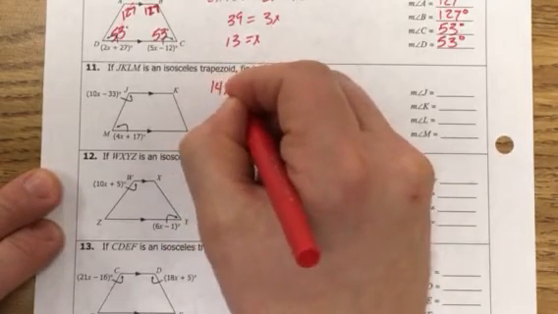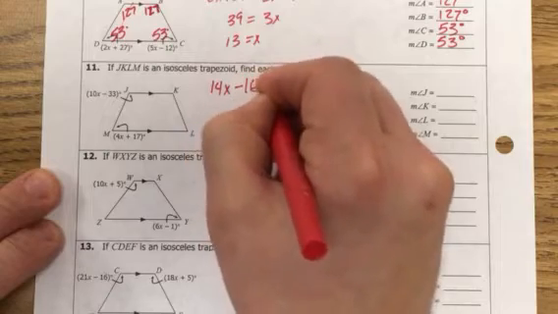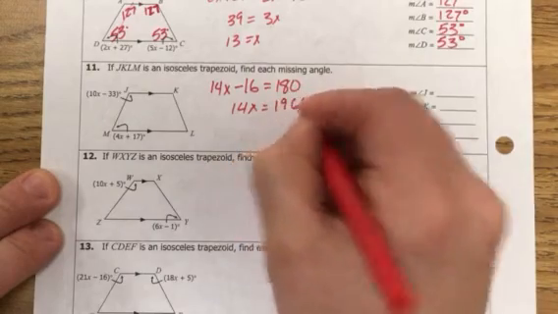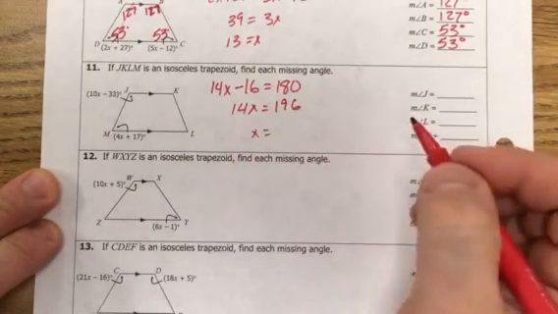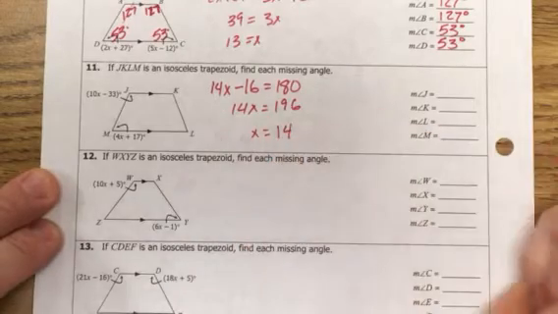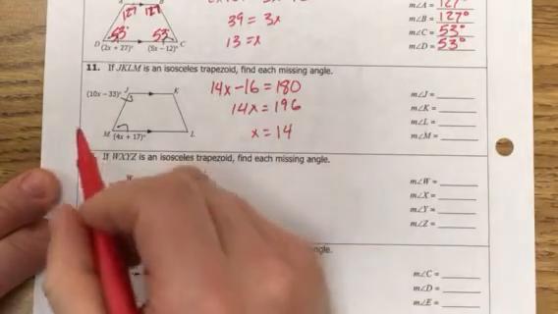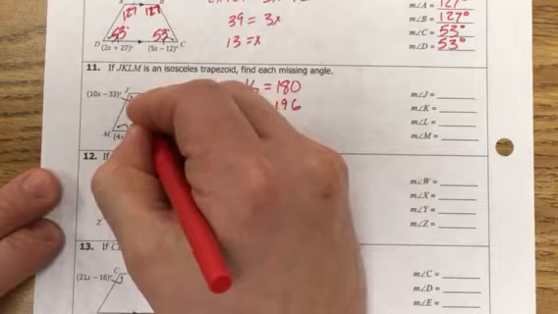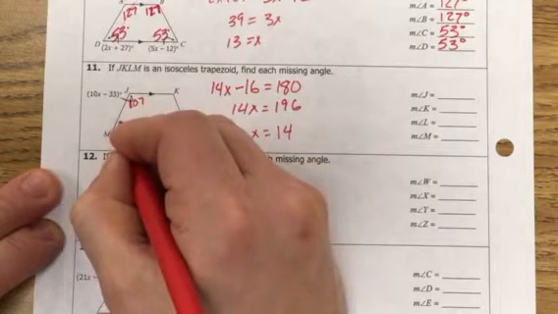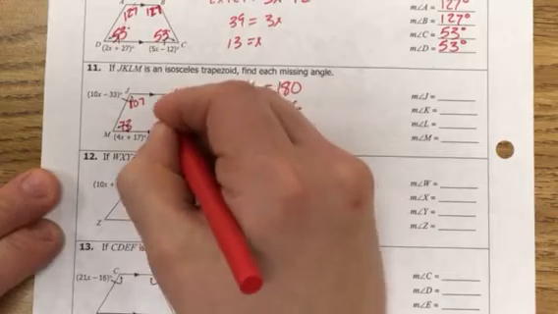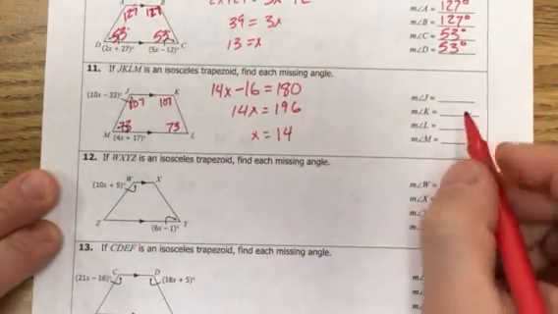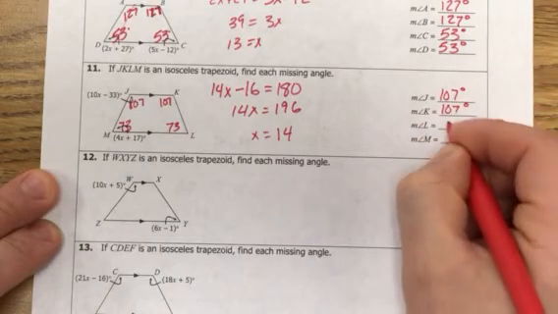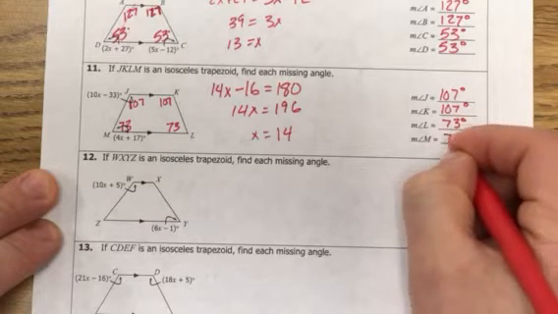So combining my like terms, I'd say 14x minus 16 equals 180. So 14x equals 196, or x equals 14. Go plug that back in. 140 minus 33 would give me 107. 180 minus 107 would tell me that this is 73. And then I know that base angles are congruent to each other. So looking at my angles, the measure of angle J would be 107, measure of angle K would be 107 degrees, and then L and M would be 73 degrees each.